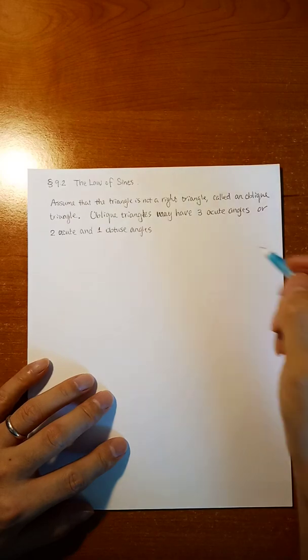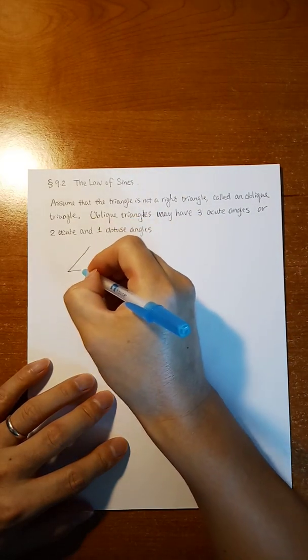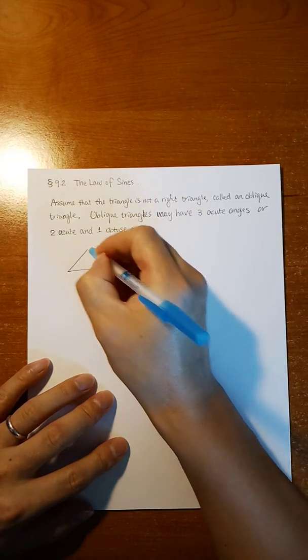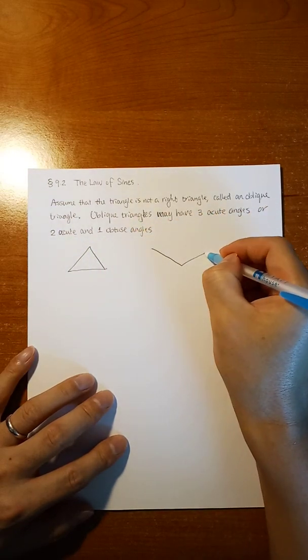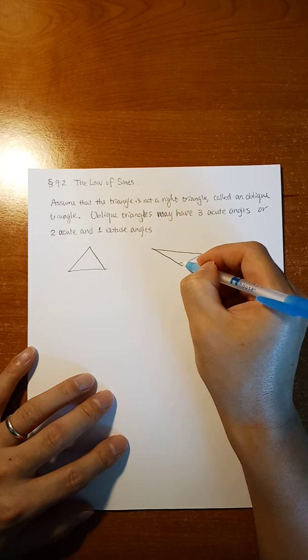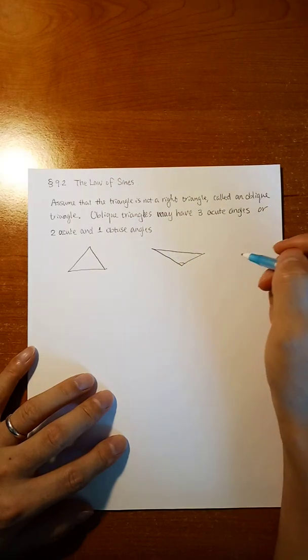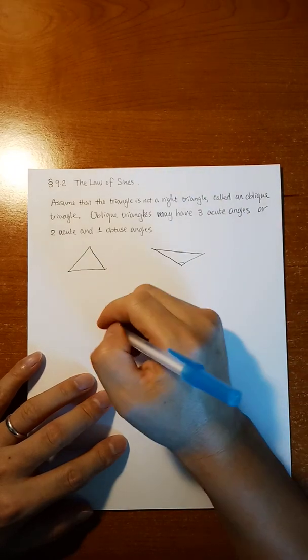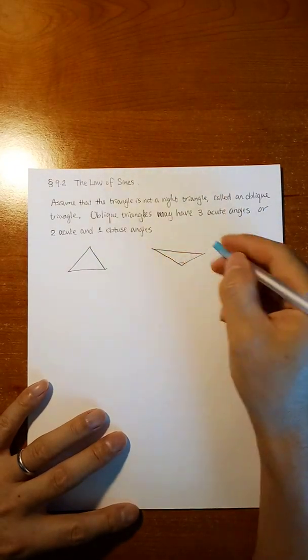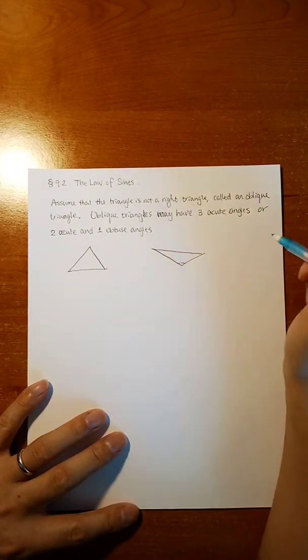So an oblique triangle either looks like this, where all three angles are acute, or it looks like this, where this is obtuse and the other two are acute angles. Okay, so those are oblique triangles.